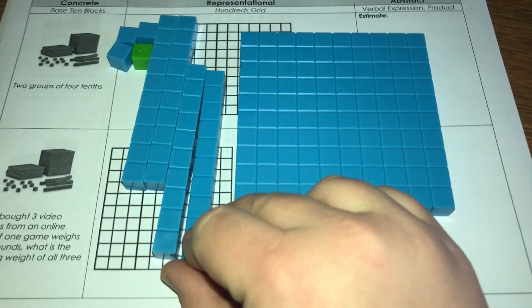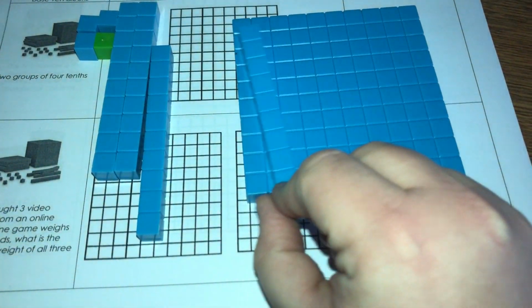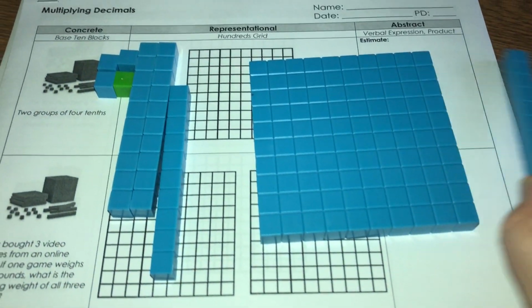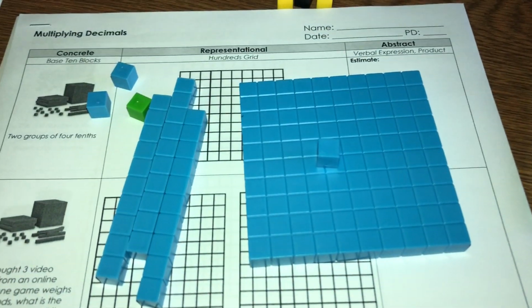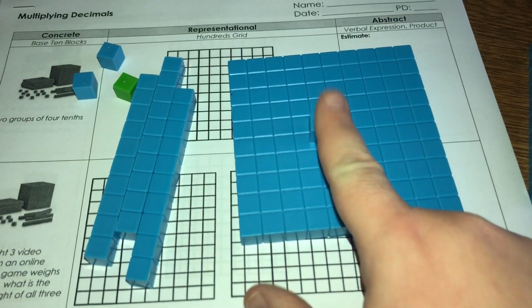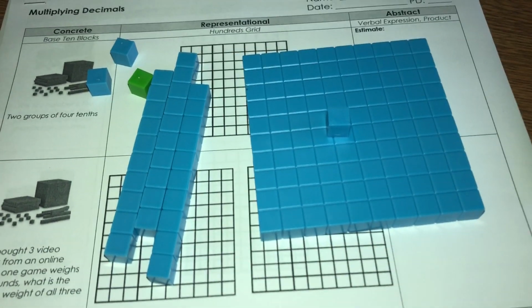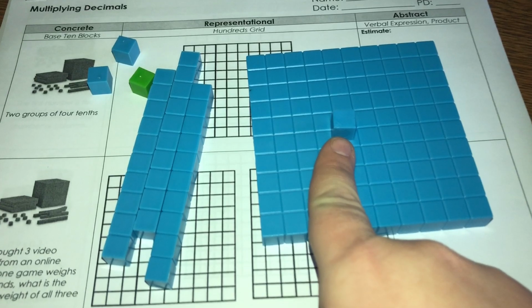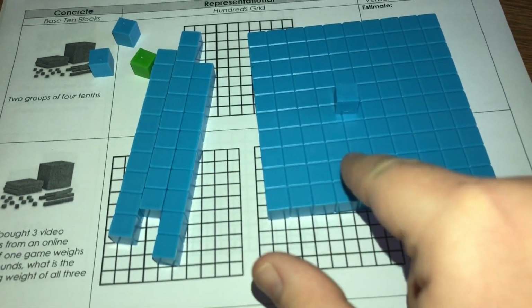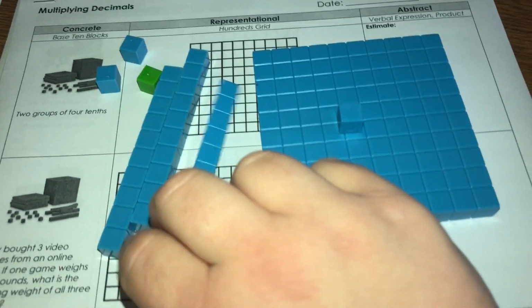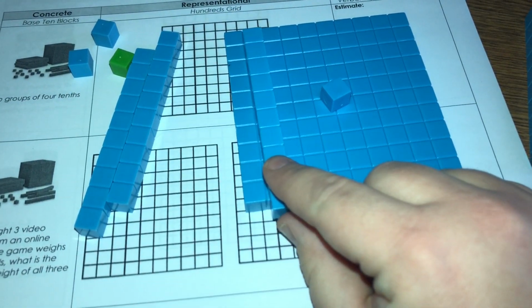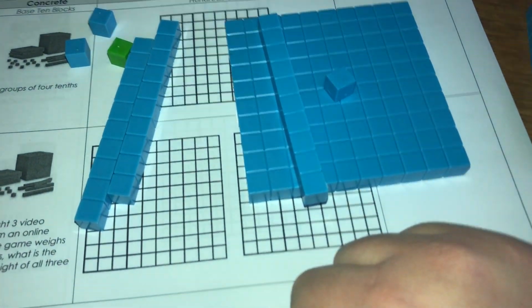This is 1/10, so it takes 10 of these to make a whole. And this is my hundredths, so it takes 100 of these to make a whole. Kind of like money: if you had 1 penny, it would take 100 pennies to make $1. If you had a dime, it would take 10 dimes to make $1.